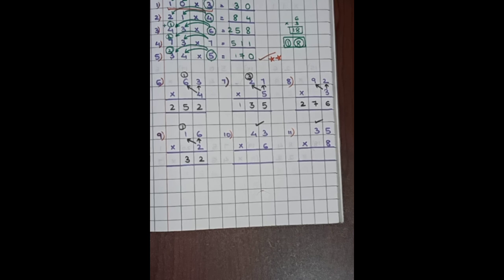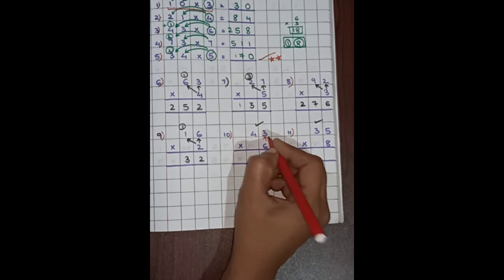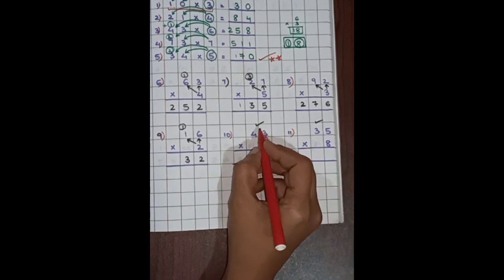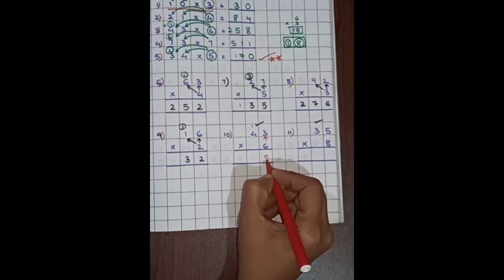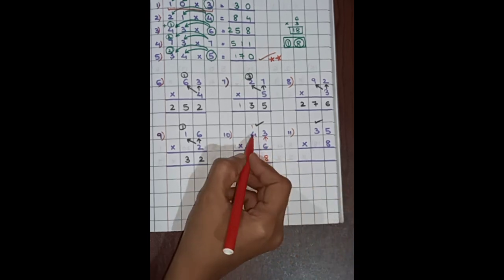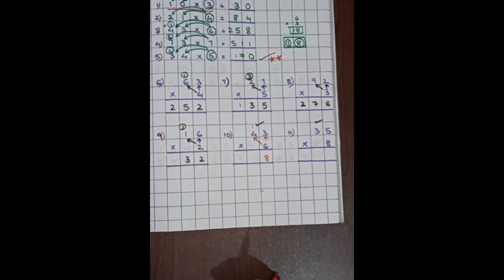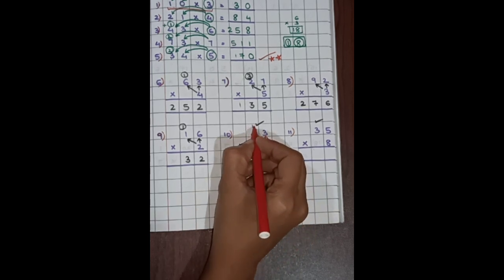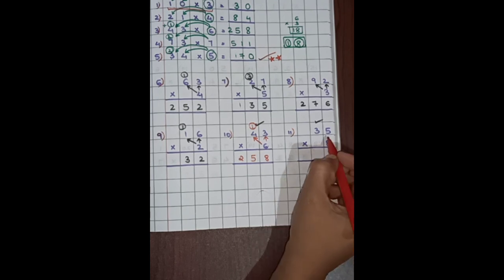Okay, I'm assuming that you all have finished solving this. For all those who have not finished, please pause the video and solve. So 6 3s are, what we'll do? First we'll multiply 6 with 3. 6 3s is 18. Correct? Then you multiply 6 with 4. 6 4s are 24. Or 4 6 is also 24. 24 plus 1 is 25.